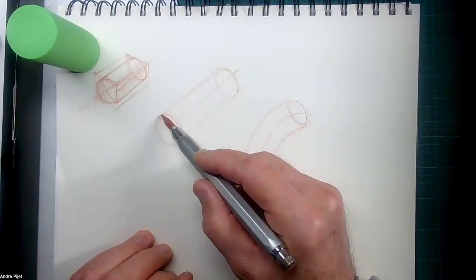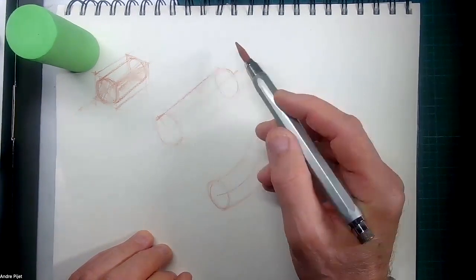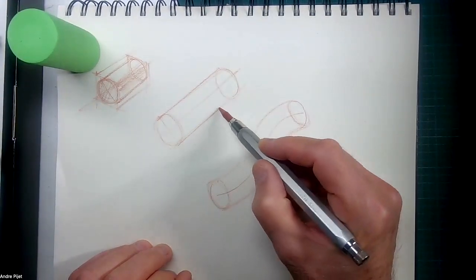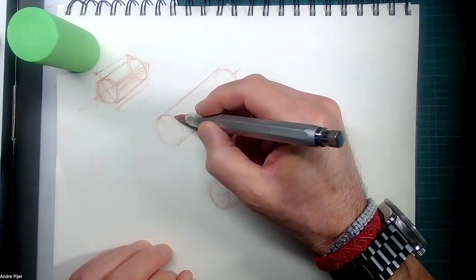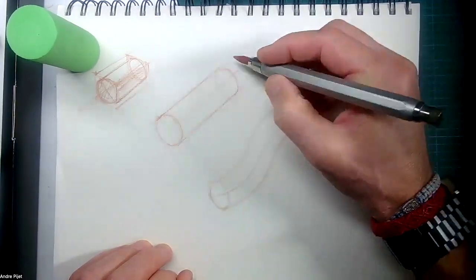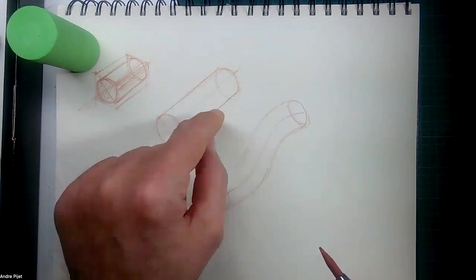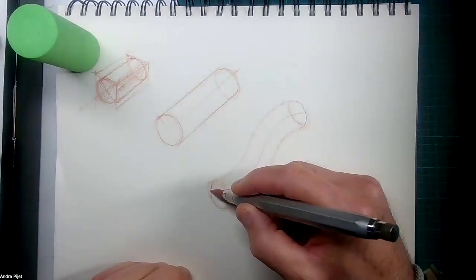So the exterior parts of the cylinder, I didn't finish the construction yet, but I would like to just show exactly where the cylinder is, the exterior parts of it. So the same I'm going to do here.